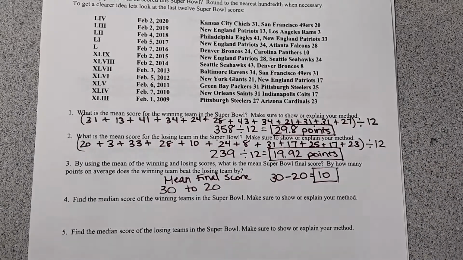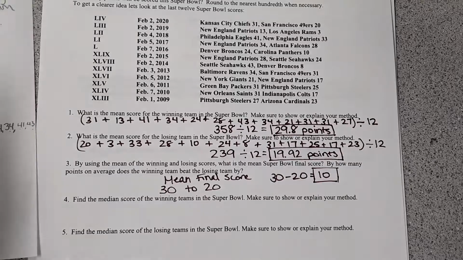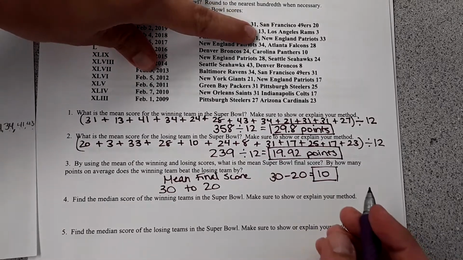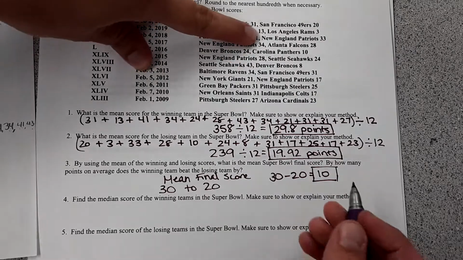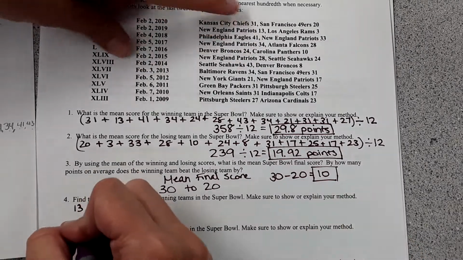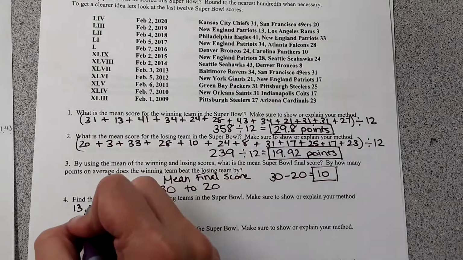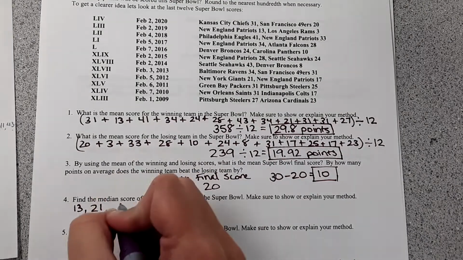Number 4, find the median score of the winning teams in the Super Bowl. Make sure to show or explain your method. Median is the middle number, and in order to find the median, you do have to put your numbers in order from least to greatest. So I'm going to look at just the winning scores and then order them from least to greatest. It looks like the lowest score is 13. I've already listed these out, so I'm going to go ahead and just list them.